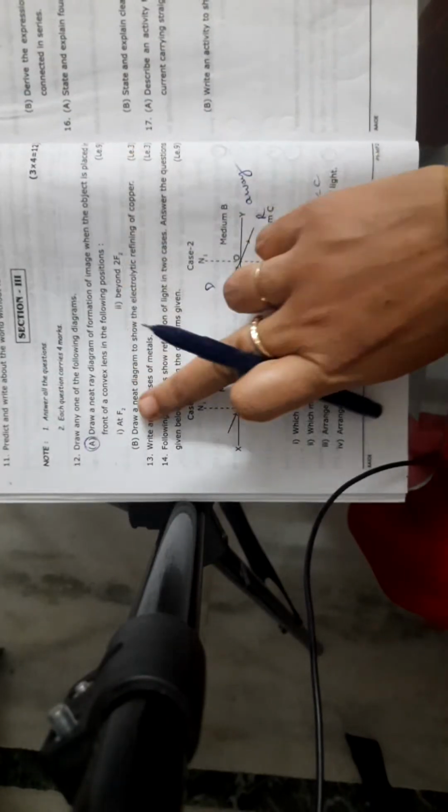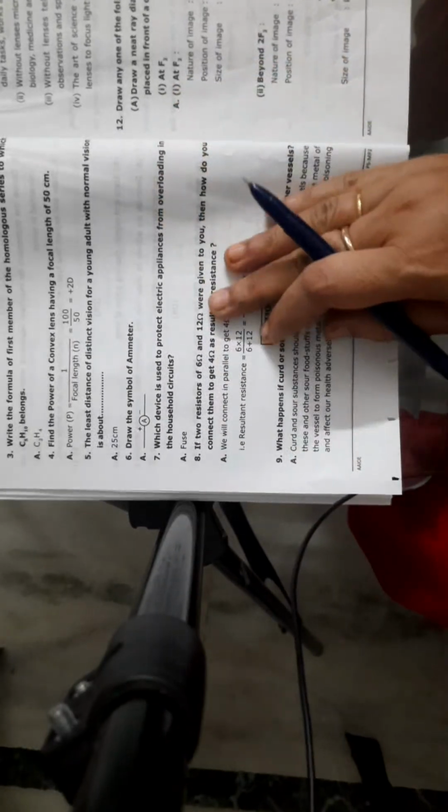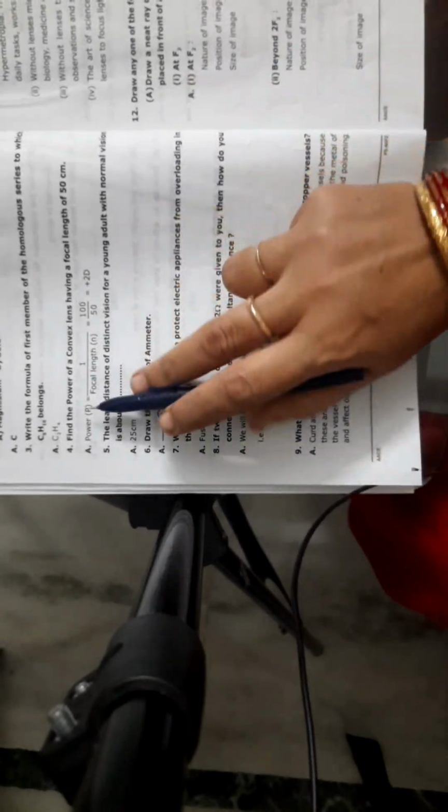Draw the ray diagram when the object is at 2F1, F1 and 2F2 for the case of a convex lens. Now the next paper, where the first question is to find the power of a convex lens. Okay, this is the solution part. We already did it.